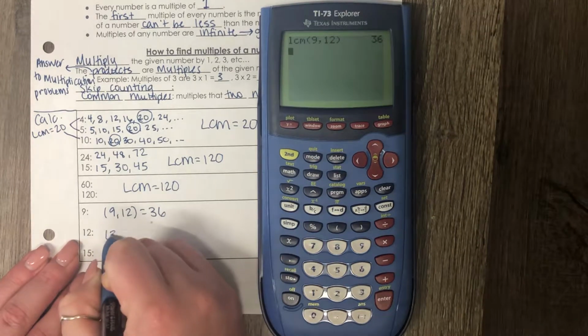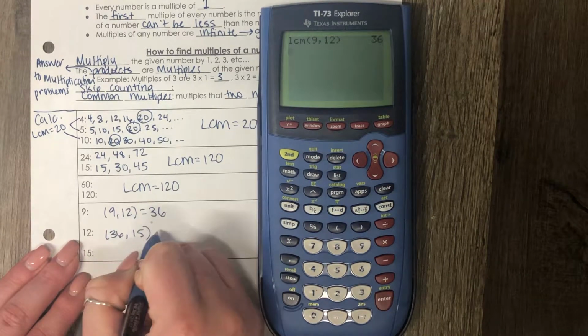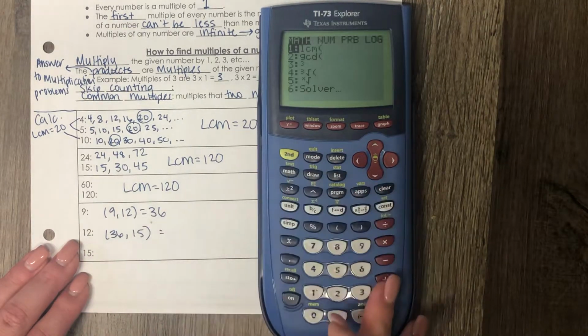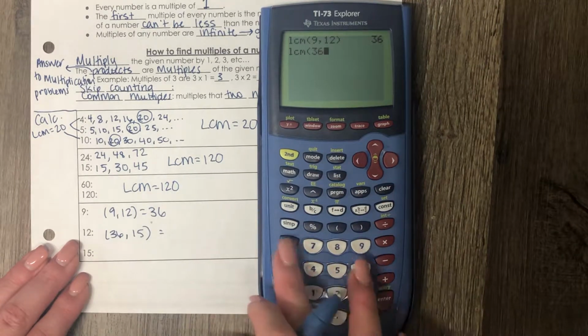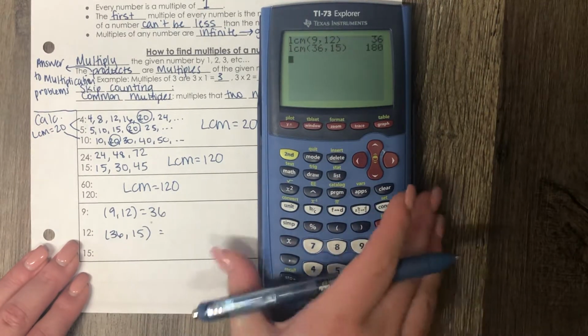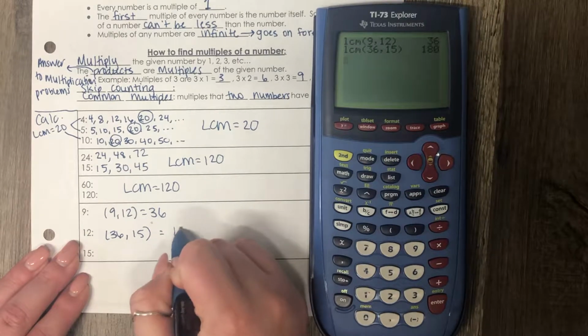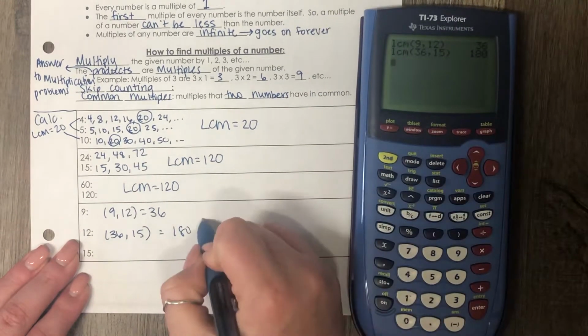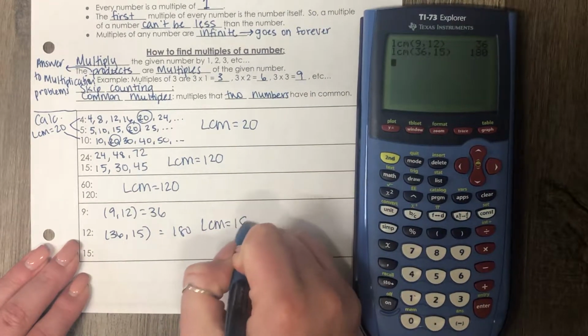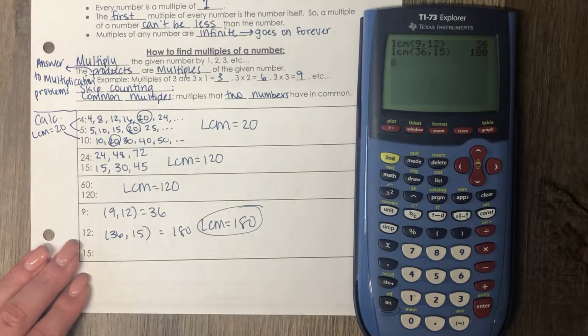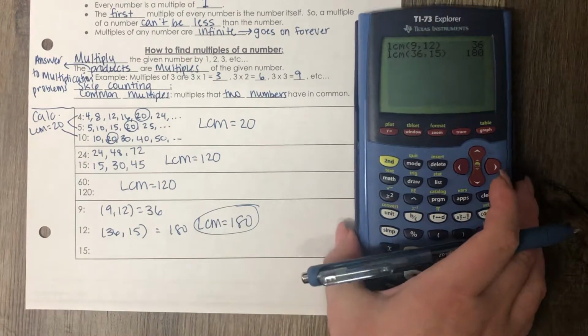And then you're going to put in your calculator 36, 15 for the final answer, which means that the LCM for all three is 180. Okay? All right, let's flip over to the back.